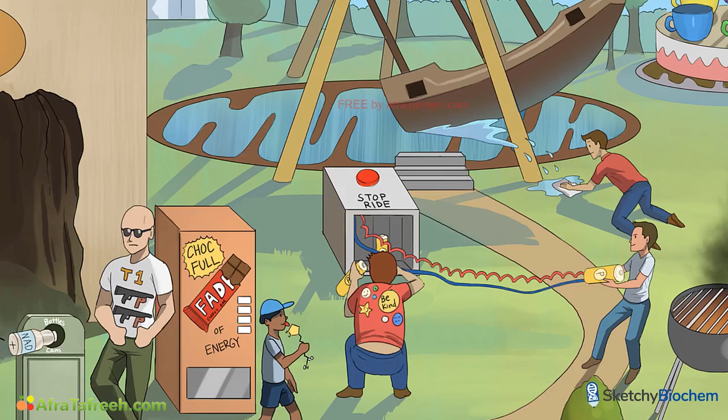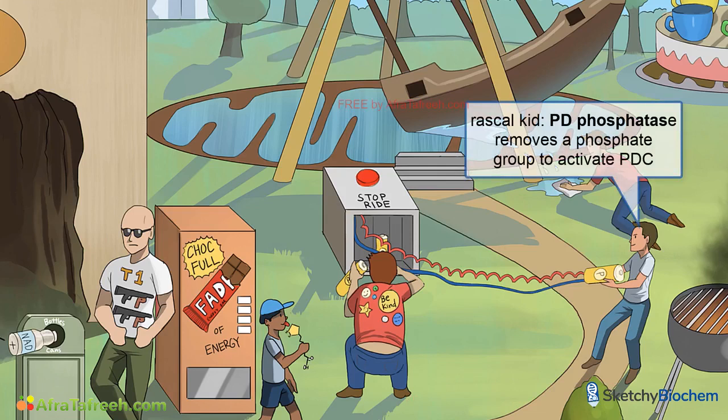Oh, darn, that rascal kid is up to no good again. He's pulling a P battery from the stop-ride switch, so it doesn't work anymore, and the ride just keeps going on and on and on. This miscreant represents PD phosphatase, which removes a phosphate group from PDC already bound to phosphate to activate PDC.